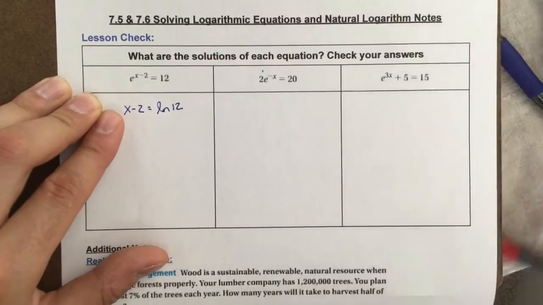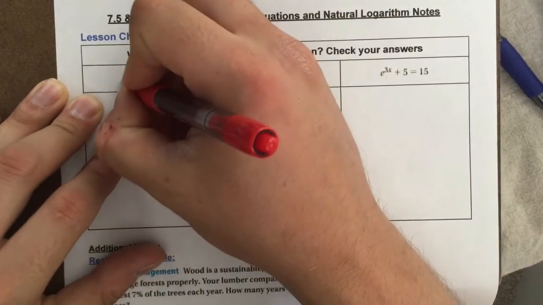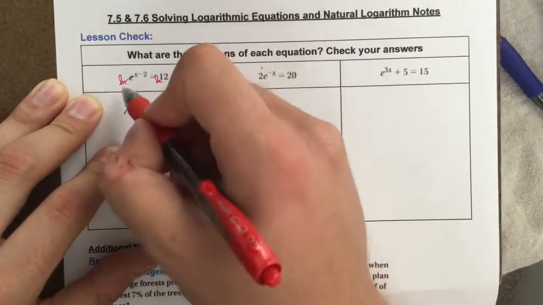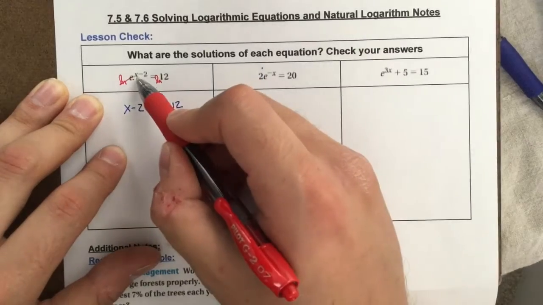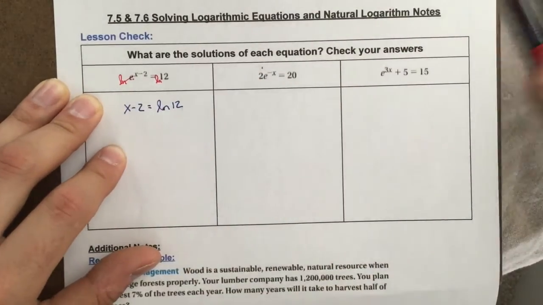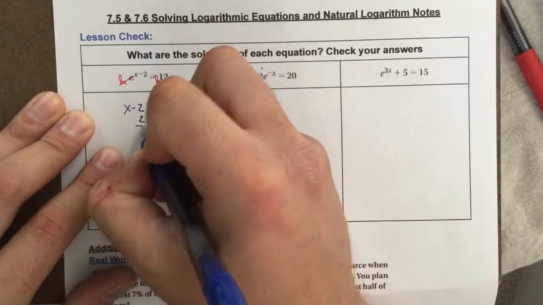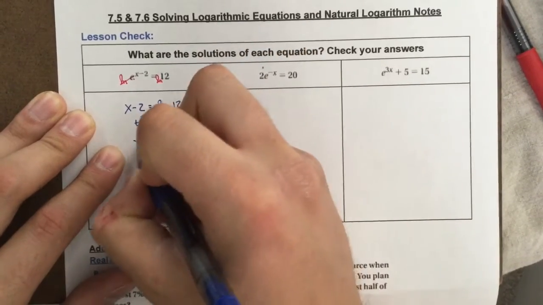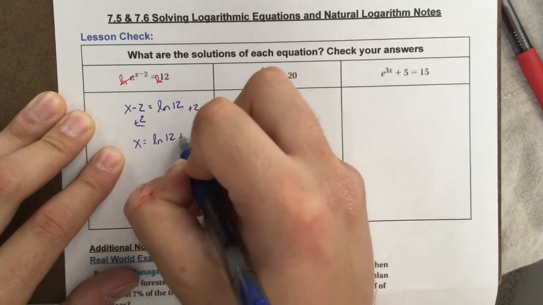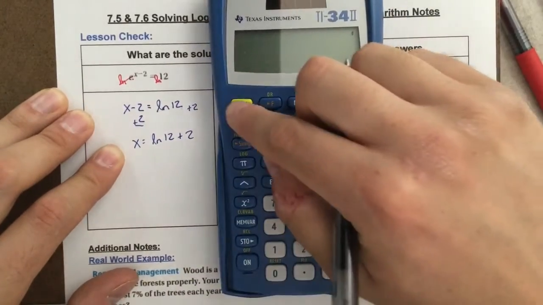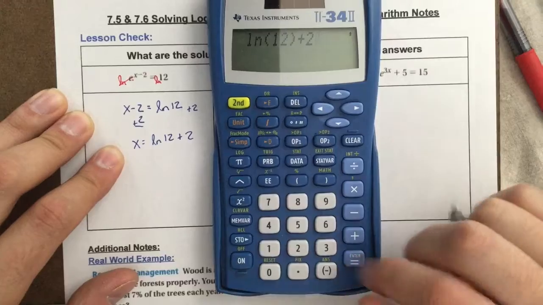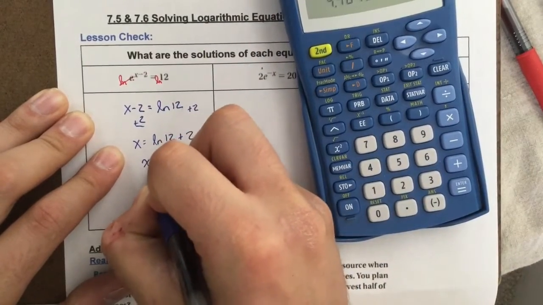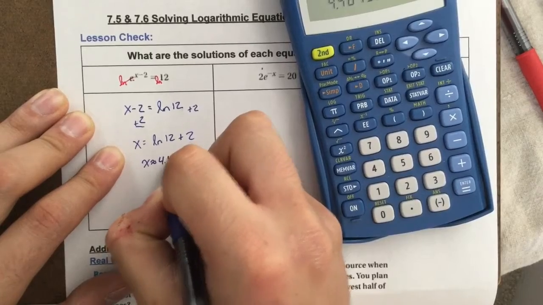It's almost as if I'm taking the natural log of both sides here, right? Because these will be eliminated, because the natural log ln is really log base e, and when you have the same base as our solution, that will just be our x minus 2. They're eliminated. So now to isolate the variable, I'm going to add 2 to both sides. So x equals the natural log of 12 plus 2. Natural log of 12 plus 2, x is about 4.485.